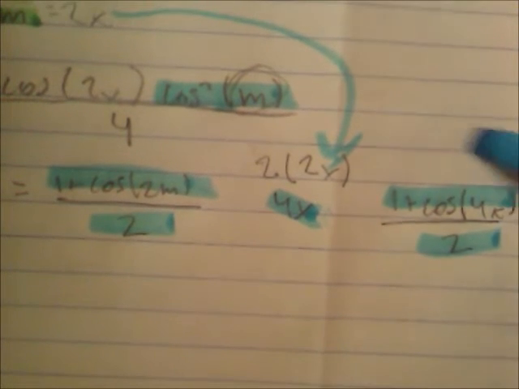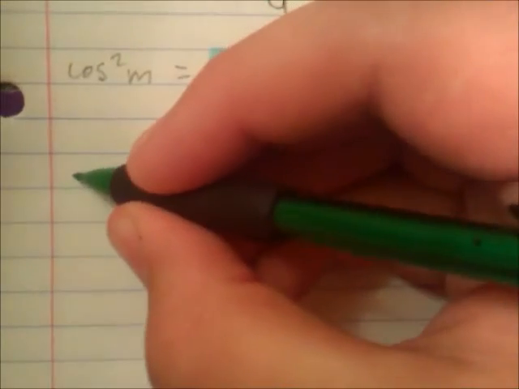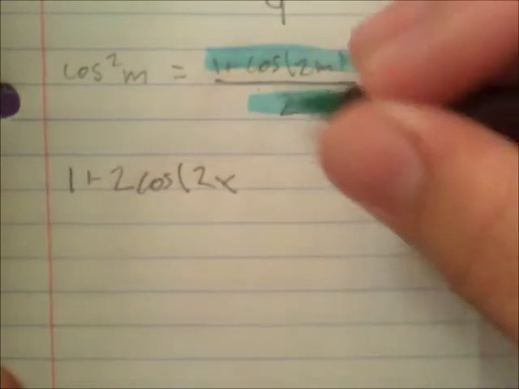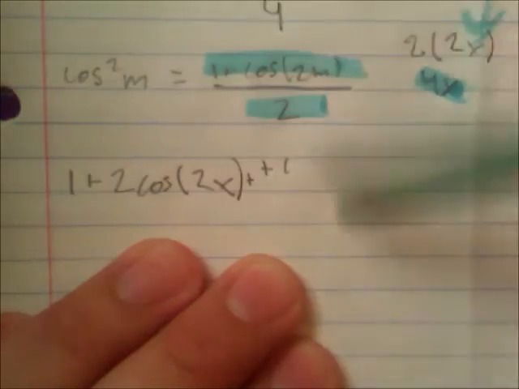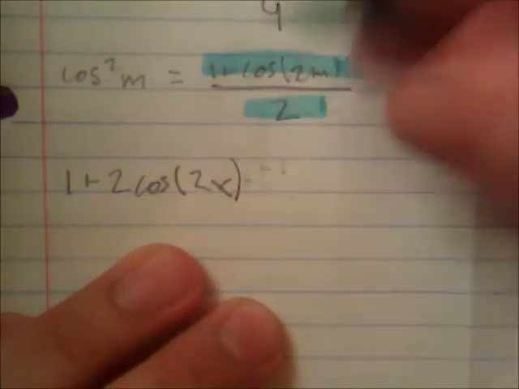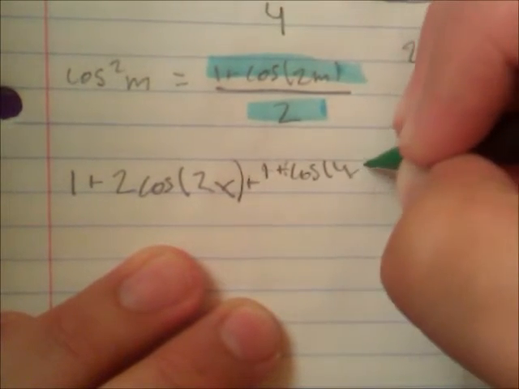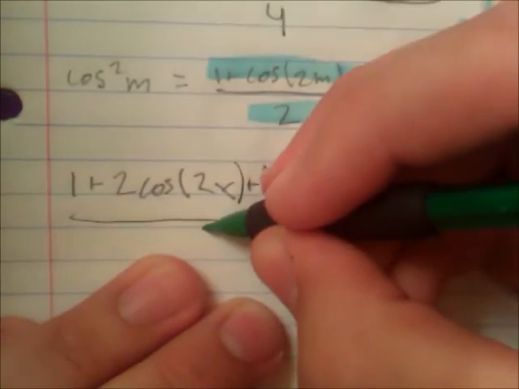We are now going to take this right here and replace it with this. So our new equation is going to be 1 plus 2 cosine 2x plus 1, whoops, that's supposed to be 1, my bad, 1 plus cosine 4x over 2, all over 4.